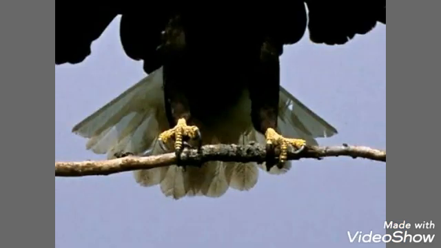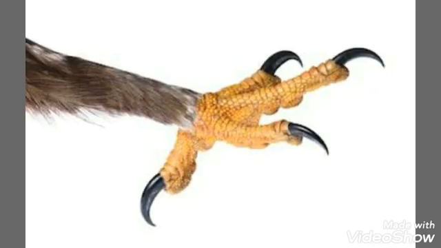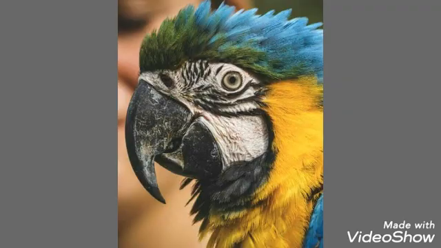The birds have talons. Their legs are modified into talons with sharp pointed nails. They are able to hold the branches or the prey in their talons.